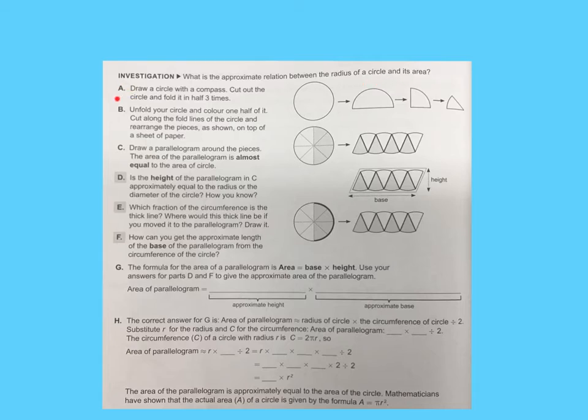The first thing they're going to ask you to do is draw a circle with a compass, cut out the circle, and fold it in half. So you take another piece of paper, cut out a circle, fold it in half one more time, and then in half a third time. Now, the next step is to unfold your circle and color 1/2 of it. You can see how they've shaded in half of it here.